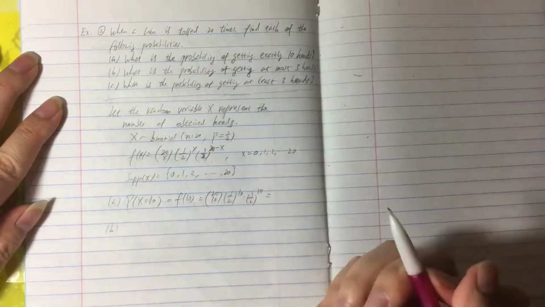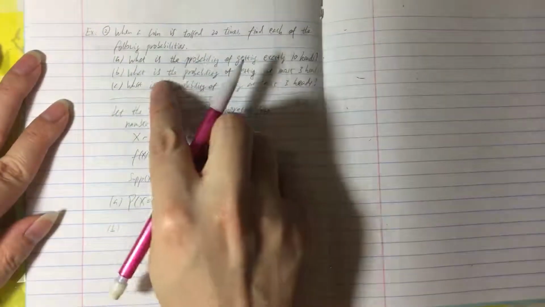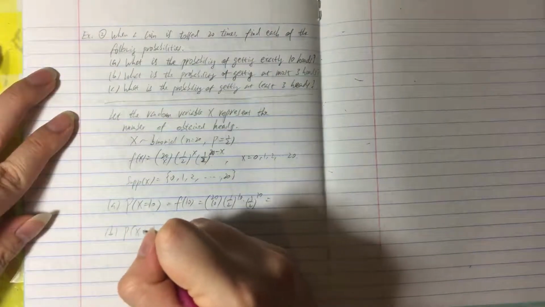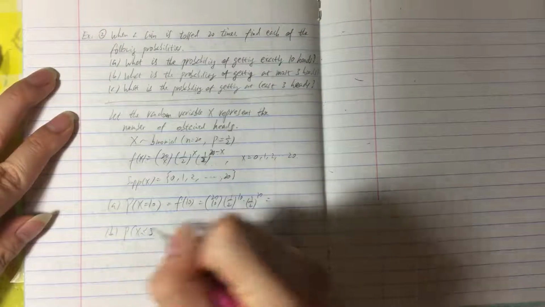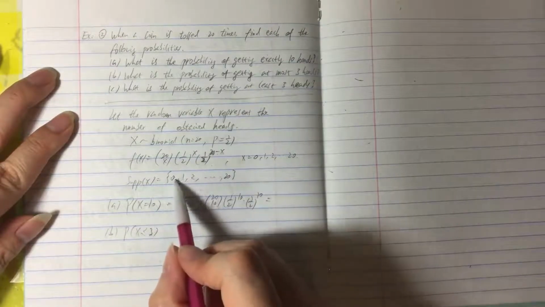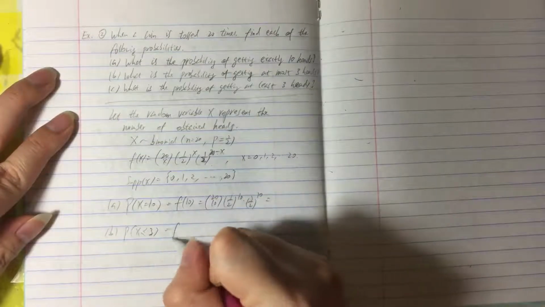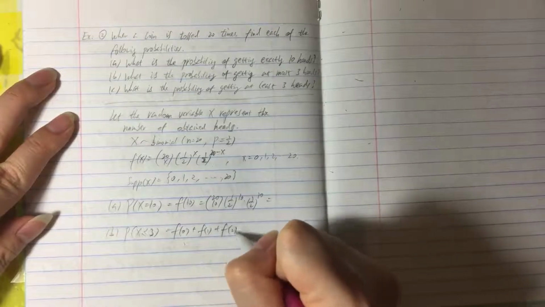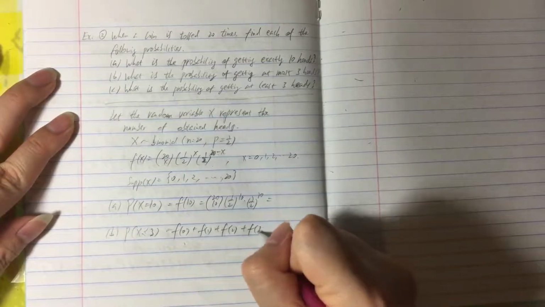Part B. What's the probability of getting at most 3 heads? At most 3 heads means 3 or less. That's the probability that X is less than or equal to 3. Suppose from 0 to 20. If X is less than or equal to 3, X could be 0, 1, 2, 3. That's f of 0 plus f of 1 plus f of 2 plus f of 3.